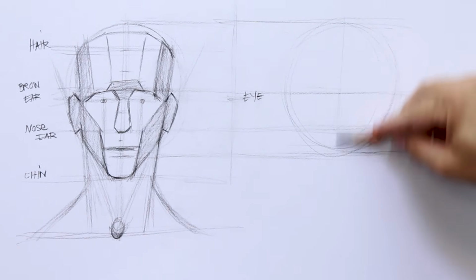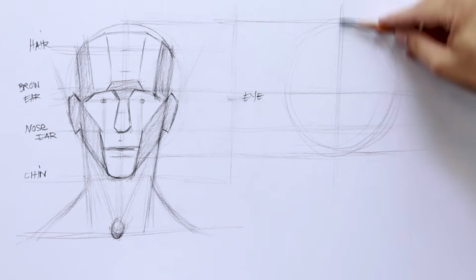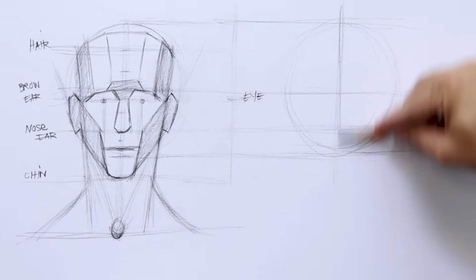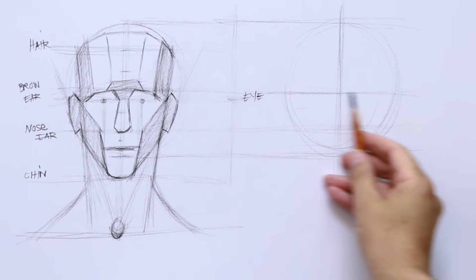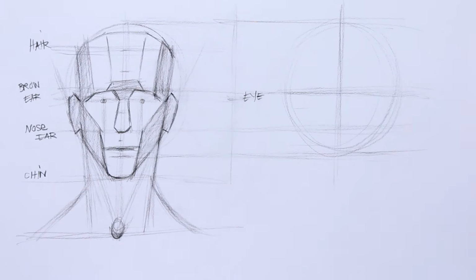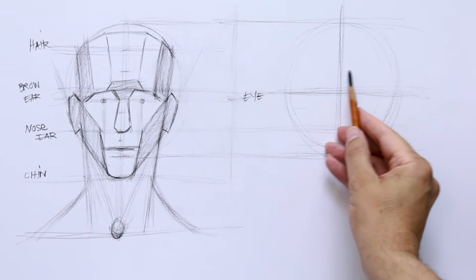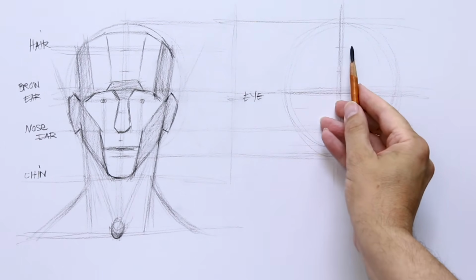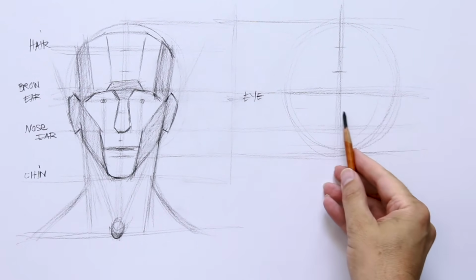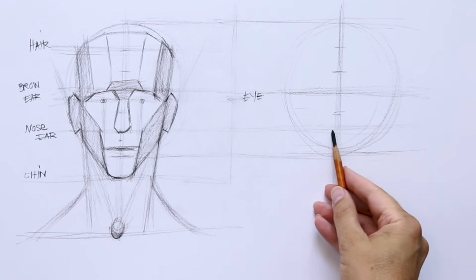Then I'll just go ahead and bisect it vertically and then horizontally where the brow ridge is. Divide those into thirds on the top half, bottom half into thirds.